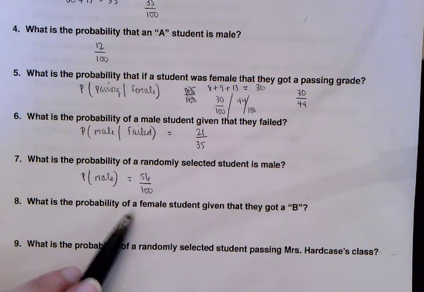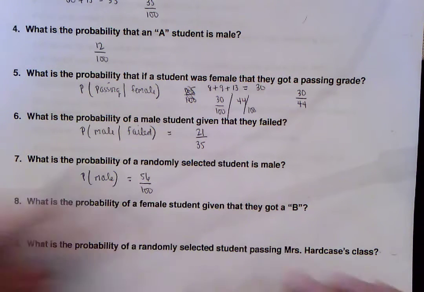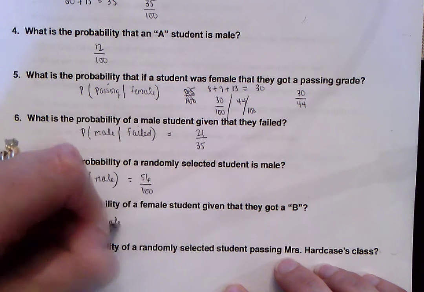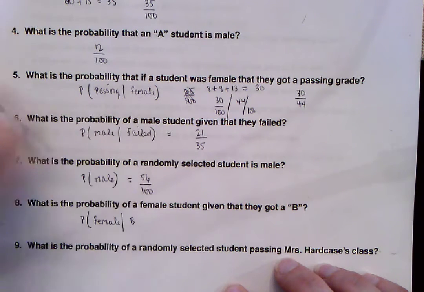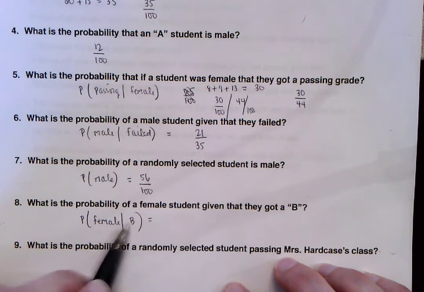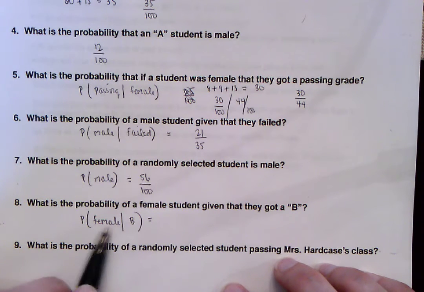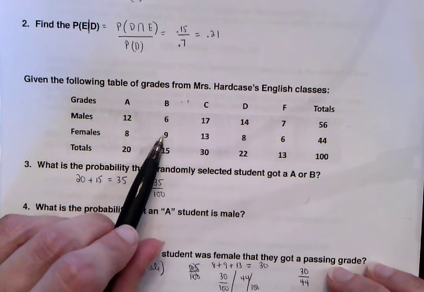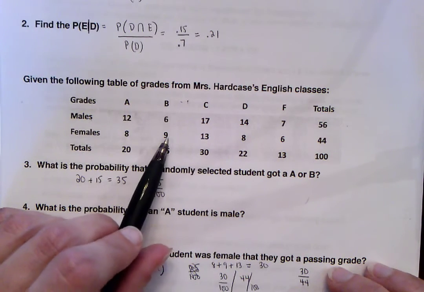What's the probability of a female student given they got a B? So probability of female given they got a B. So again, top number, we're going to look for the intersection of the two. So female and B. So let's look up here. Female and a B, that's 9 people. Okay, so that's our top number.